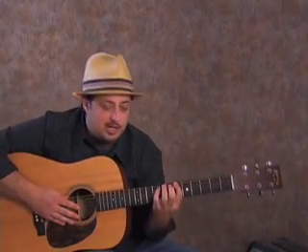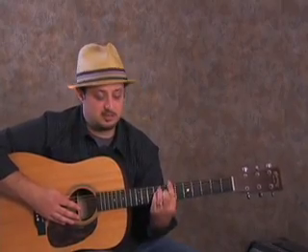It's all the same concept, but instead of plugging in a 2-finger shape, I might plug in a pattern of notes, or I might plug in a shape that covers all 6 strings. But the concept of attack is the exact same. So keep chopping.